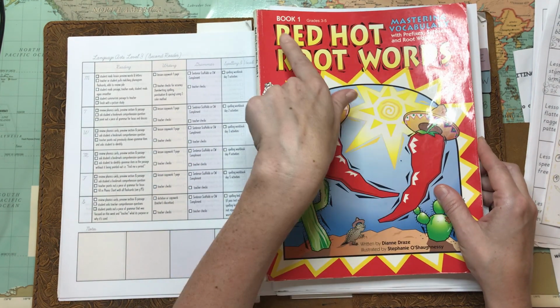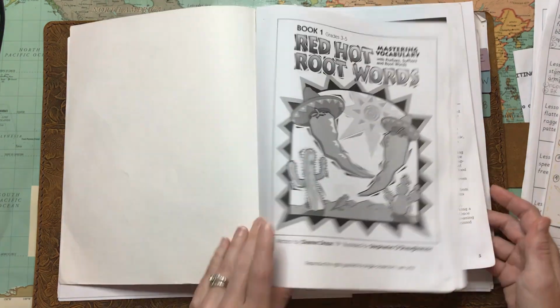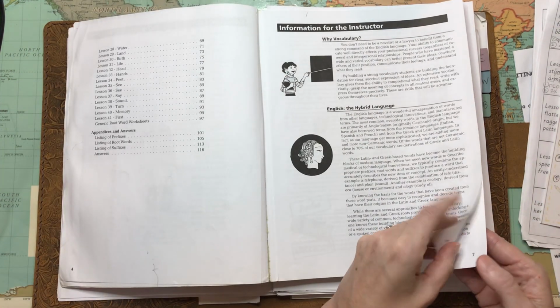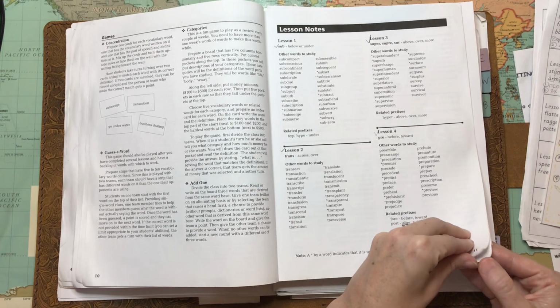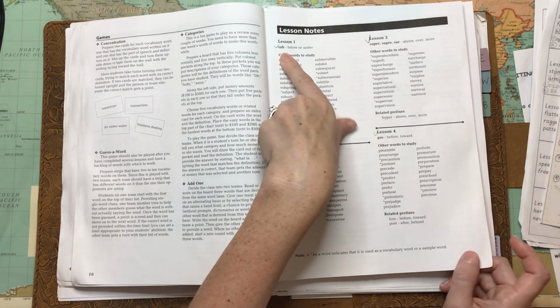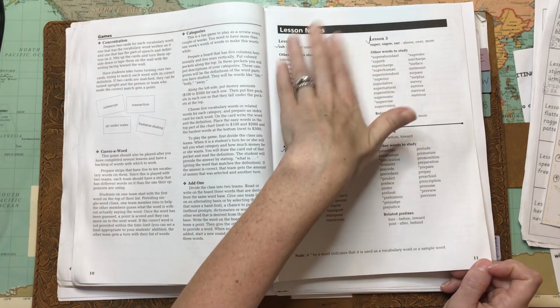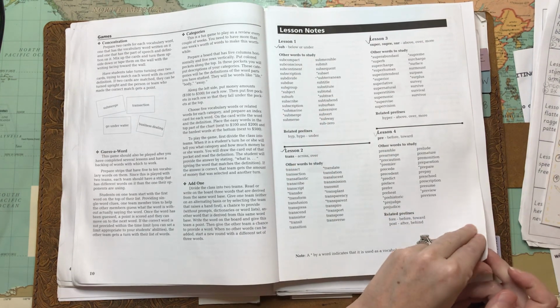There's actually 2 books, 1 and 2, and we use both of them. But I'm just going to show you book 1. This is Red Hot Root Words, book 1. Here's the lesson. There are some of the lessons. So lesson 1 is just introducing the prefix sub, which means below or under, and it has a bunch of words listed here.